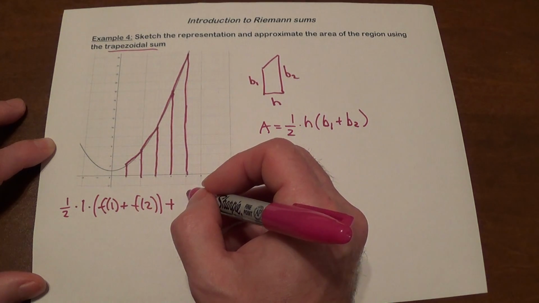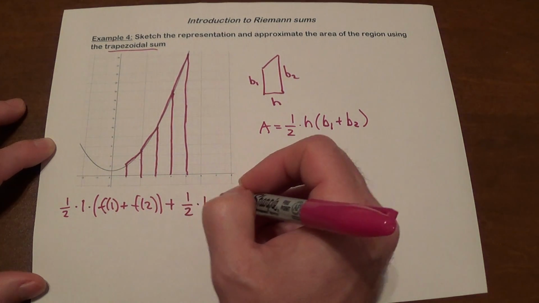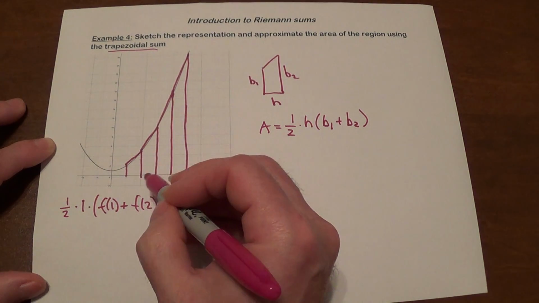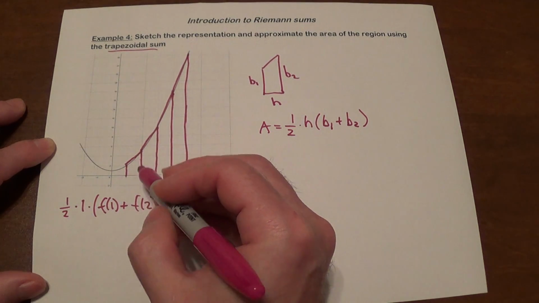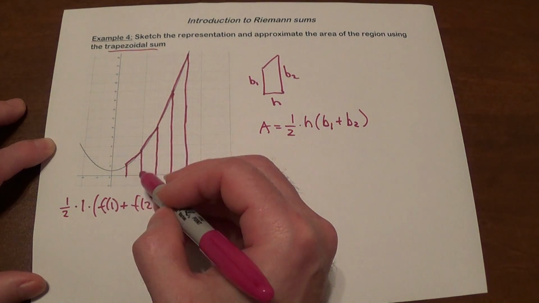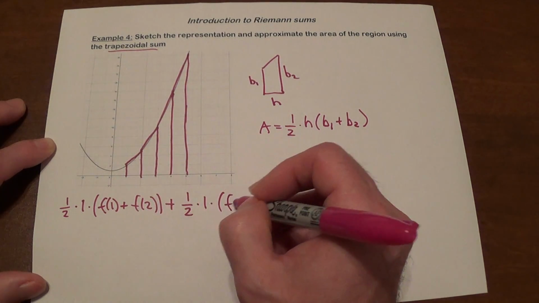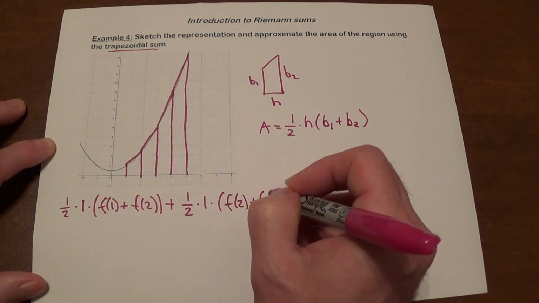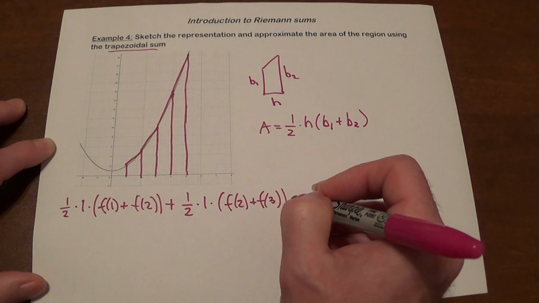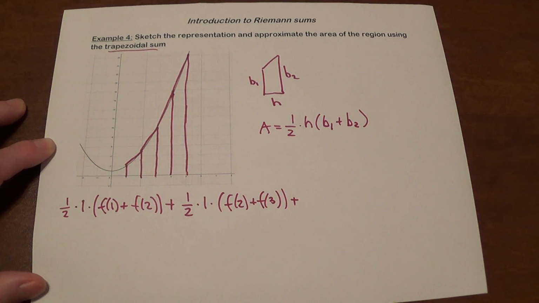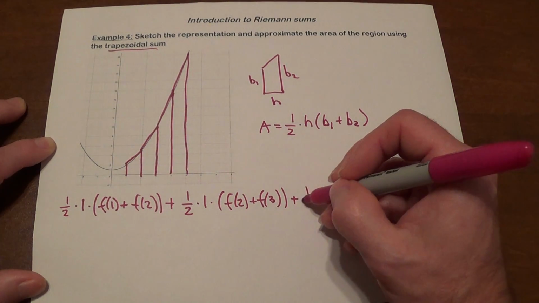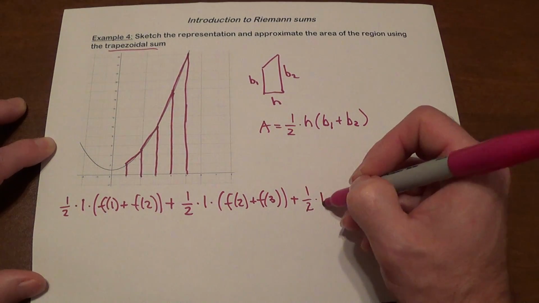For the second trapezoid, it's going to be 1/2 times the height times, now we're using these two, so one base is evaluated at f of 2 and the other at f of 3. Plus, for our third one, I think you're beginning to see the picture.